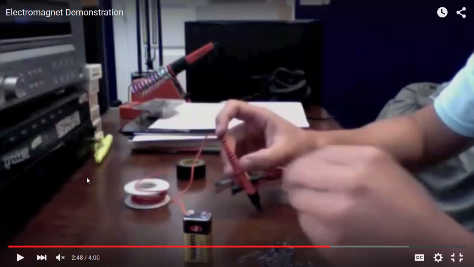Now, our first example is going to be a very simple setup. It's going to be a wire wrapped around an iron nail. And this nail has a little bit of tape to make sure that the wire stays on, and one end of the wire is hooked up to a battery and it's about to be connected on the other side. So really this is a looped wire with an iron core in the middle.